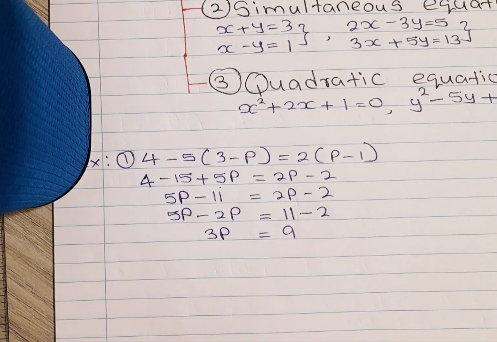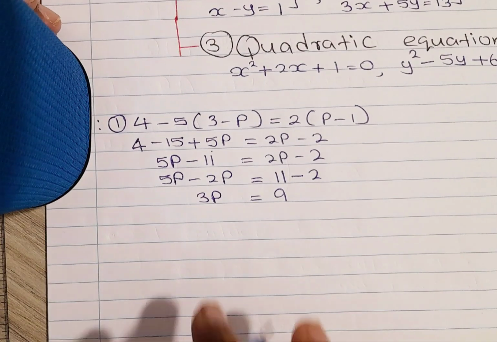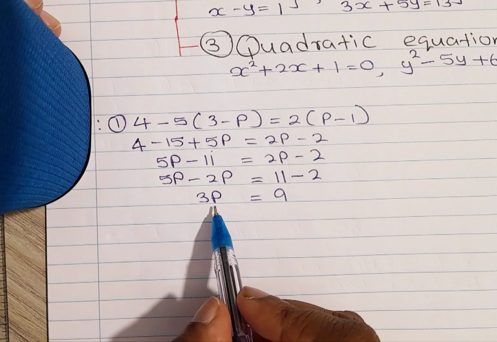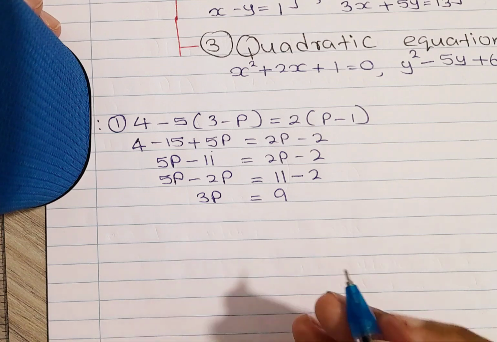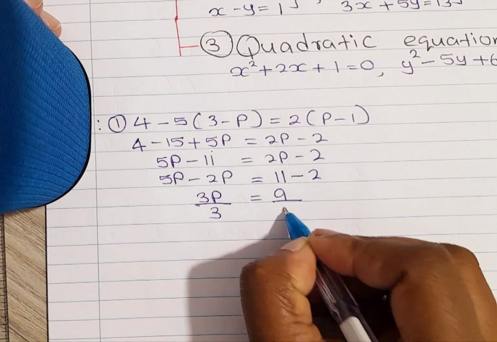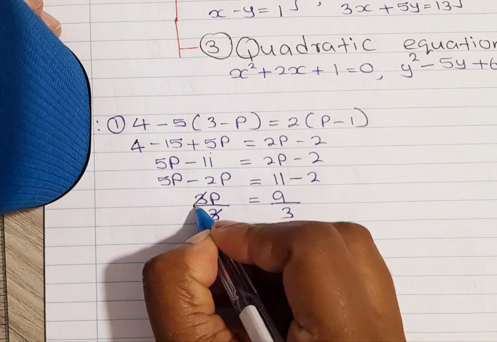So that is the way you have to solve that. That is not the last answer. You can see that there is also a 3 there now. So it's better to divide like this. Both sides you have to divide by 3, and 3 over 3 cancels out.